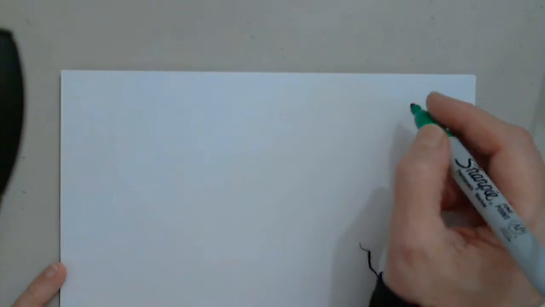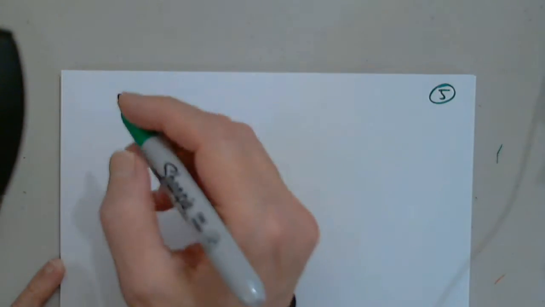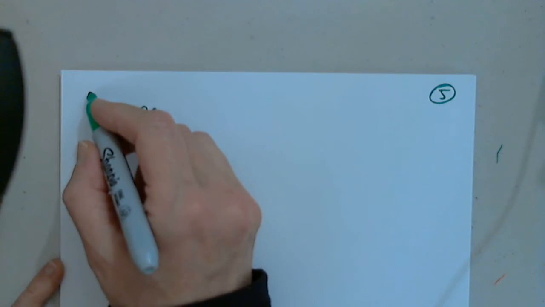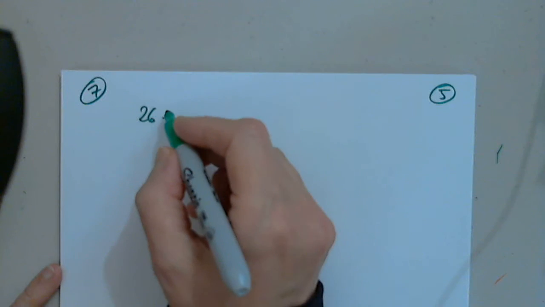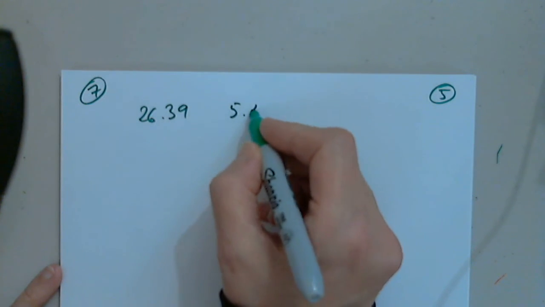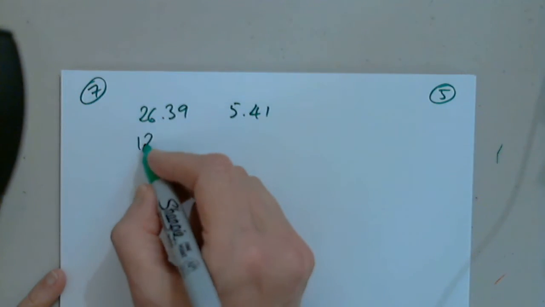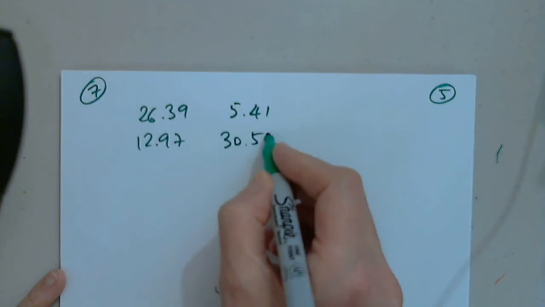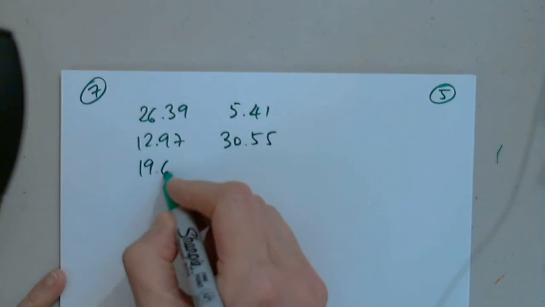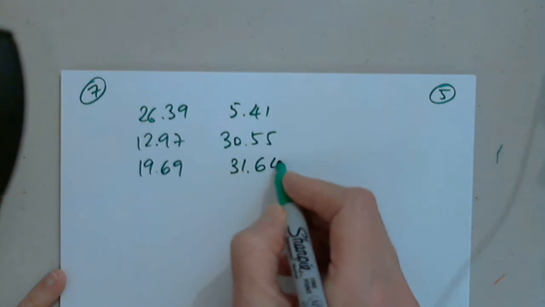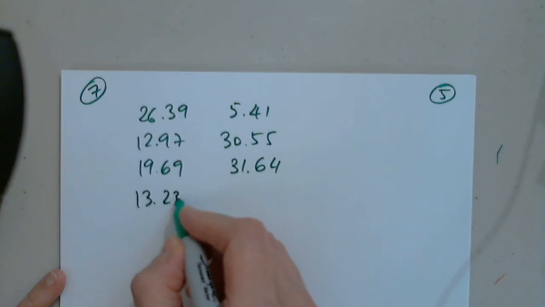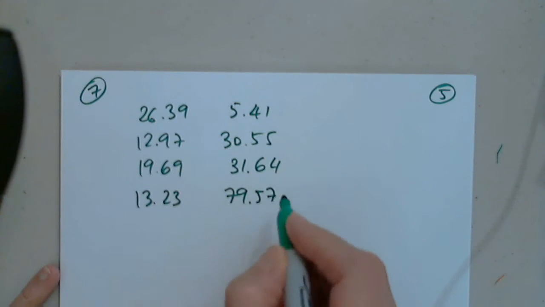The answer you will see in the solutions that I'm going to post. But who cares? We are only interested in practicing as much as we can. So this is problem 7. The data pairs are 26.39 and correspondingly 5.41, 12.97 and 30.55, 19.69 and 31.64, and just one more, 13.23 and 79.57.